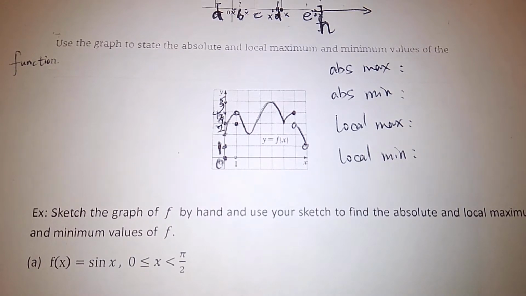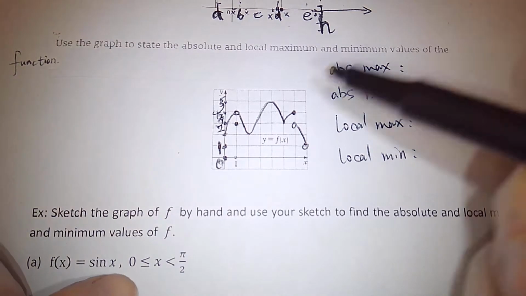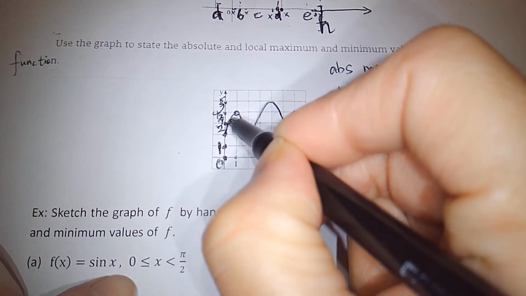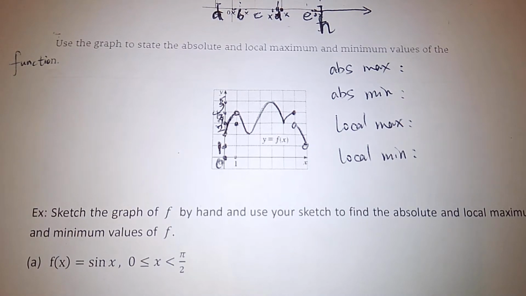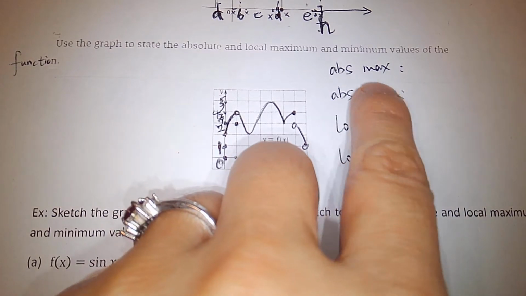Let me ask some of you guys to answer the question. Yeah, the graph starts from here. Absolute maximum.